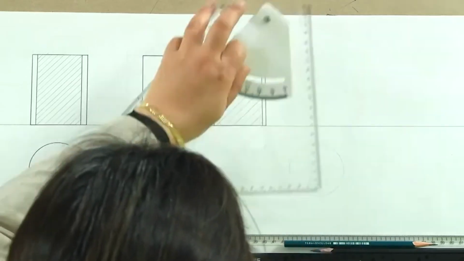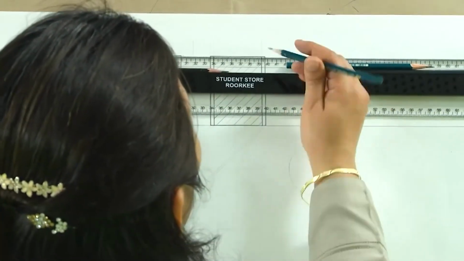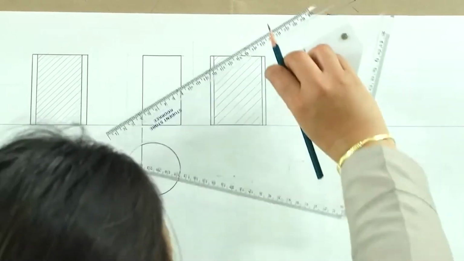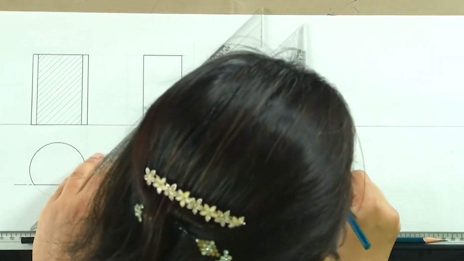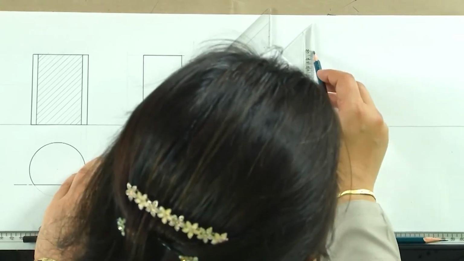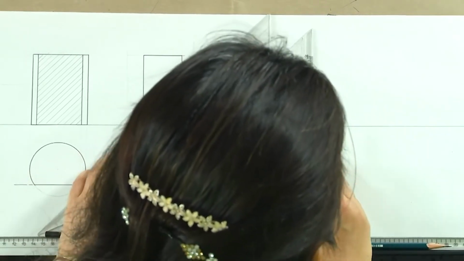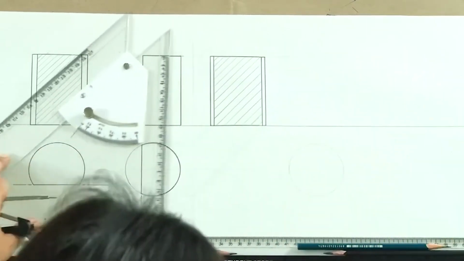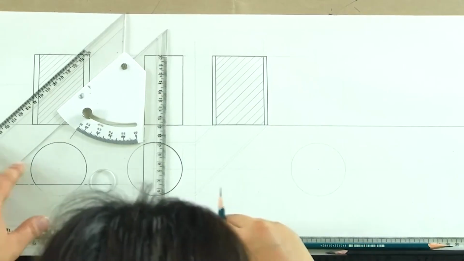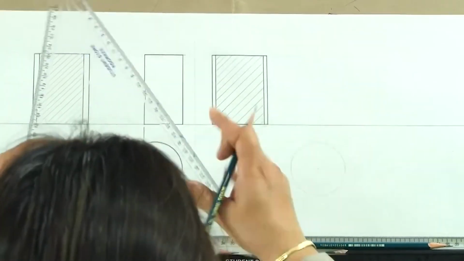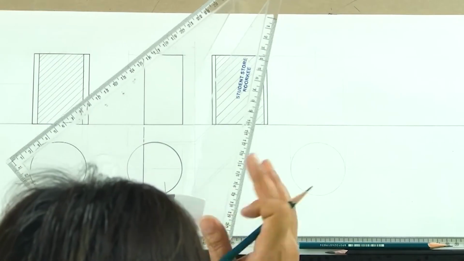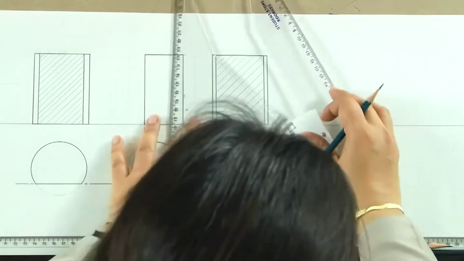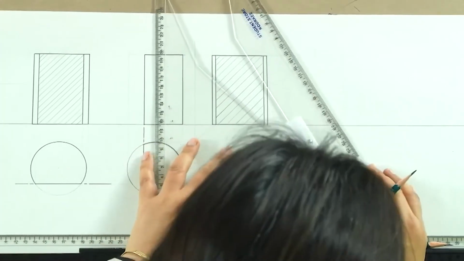So, we start by drawing the true shape always. This is what it is. Now, let us assume that this cylinder is cut by a plane which is passing through the center of its axis, okay, and it is inclined at 60 degree to the HP.